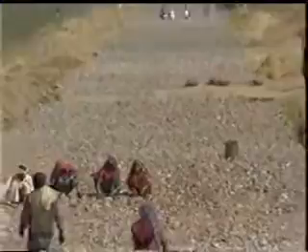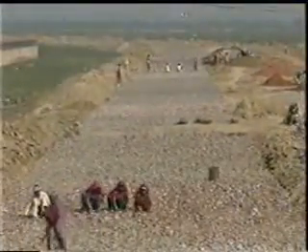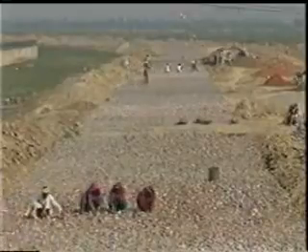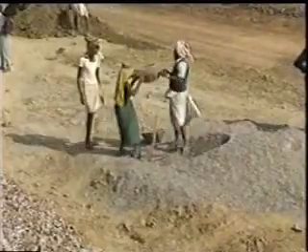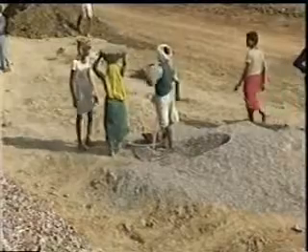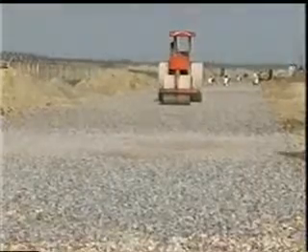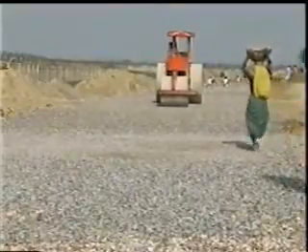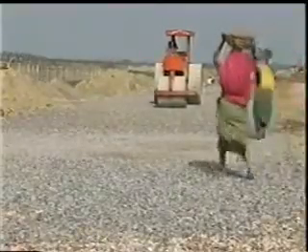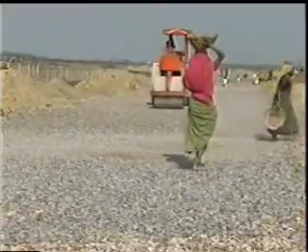The oversized stone metal is then hand packed so that minimum voids are left. As the compaction is carried out, the voids are simultaneously filled with screenings and other binding materials.